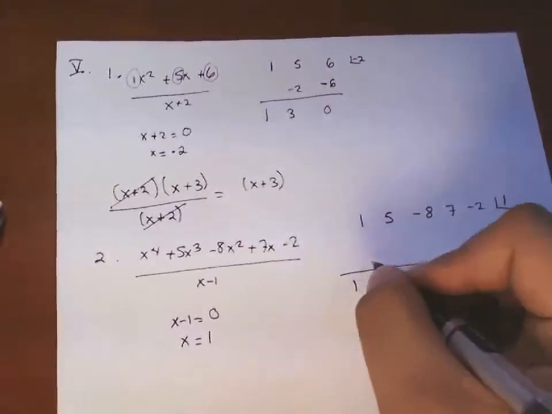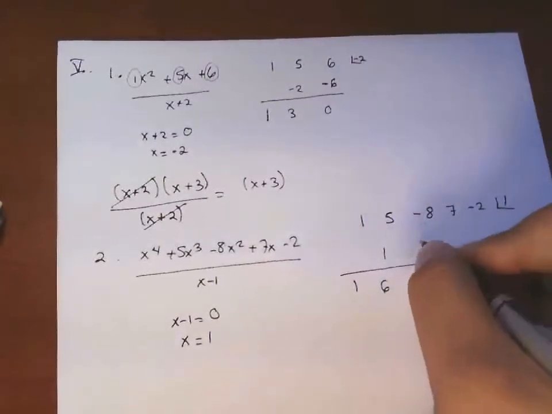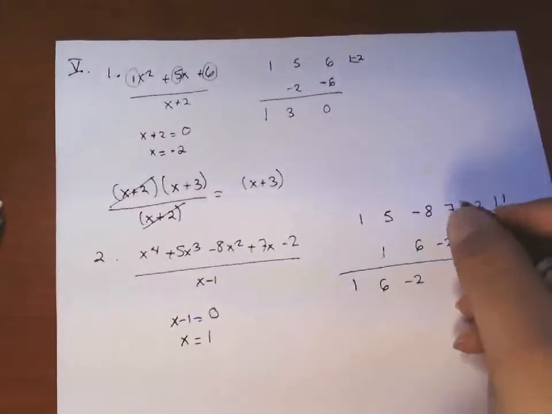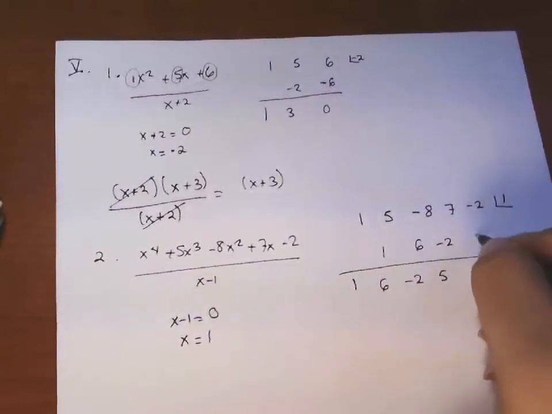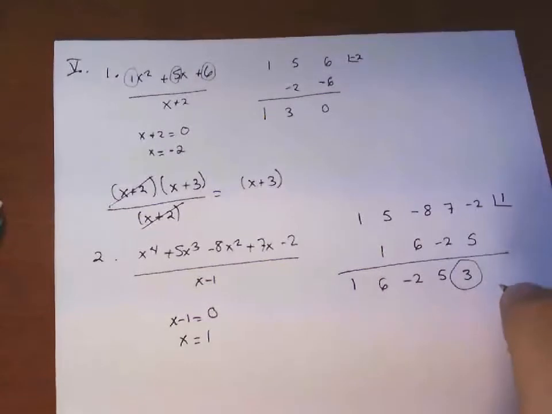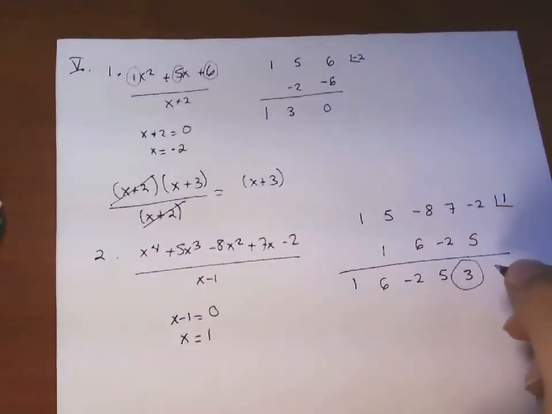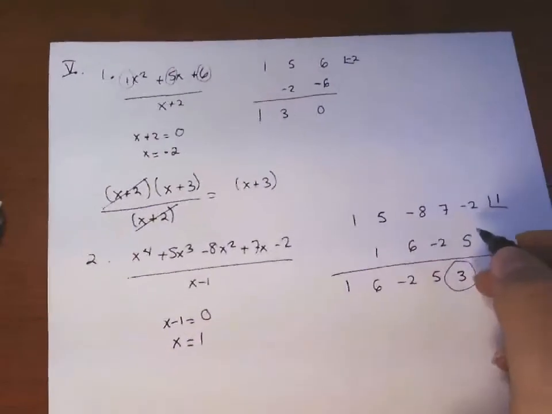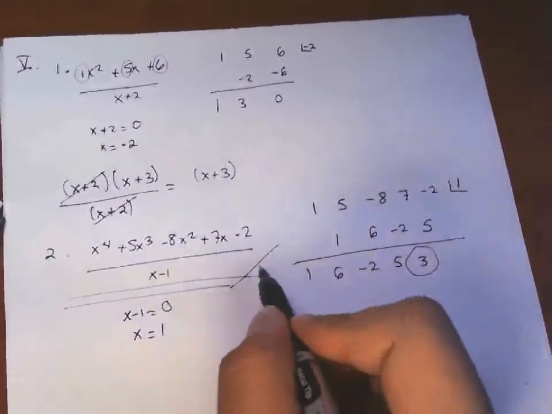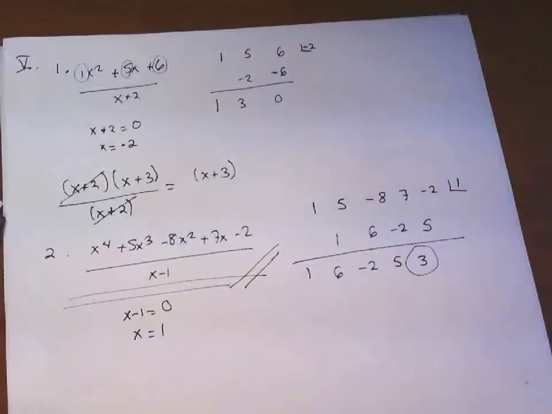1 baja directamente, 1 por 1, 1, 5 más 1, 6, 6 por 1, 6, 8 menos 8 más 6, menos 2, menos 2 por menos 1, menos 2, 7 menos 2, 5, 5 por 1, 5, y menos 2 más 5, 3. Entonces, como este no dio 0, no es un factor de nuestra operación, y de una vez les ahorro el tiempo. No van a encontrar un valor que haga que este valor sea 0, por lo tanto no se puede resolver, por lo menos por división sintética.